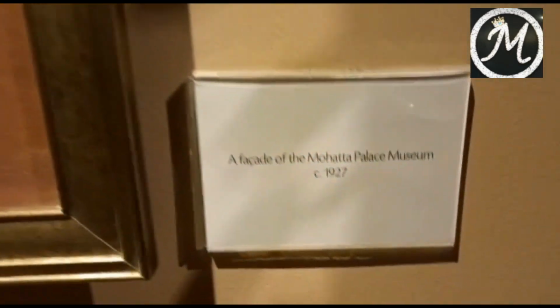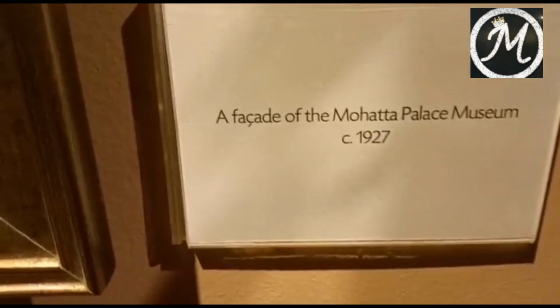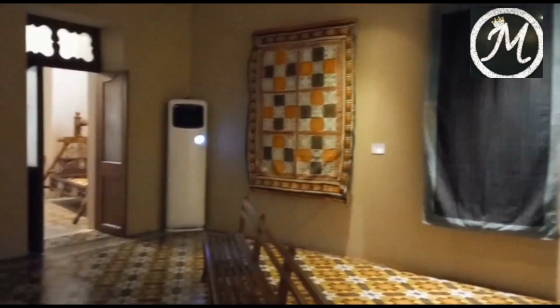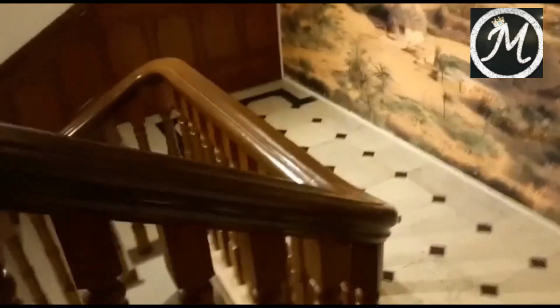This is what the Mohatta Palace looked like in 1927. Now we are going downstairs, back downstairs right now.